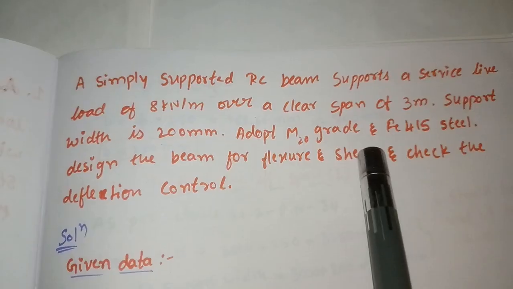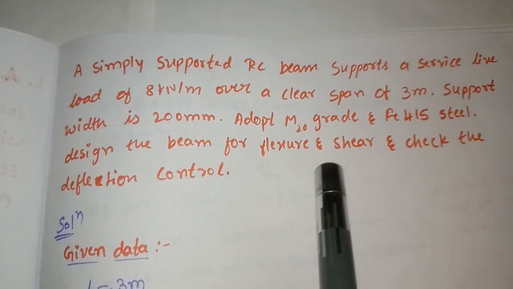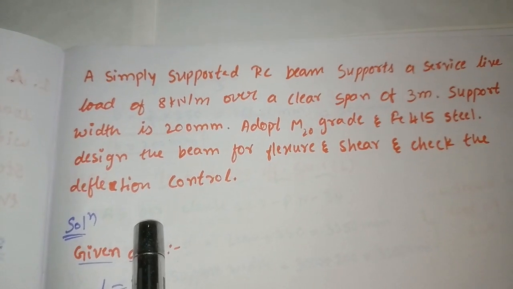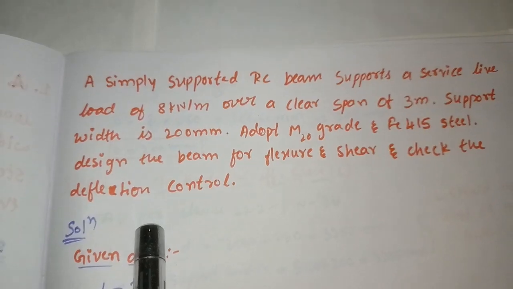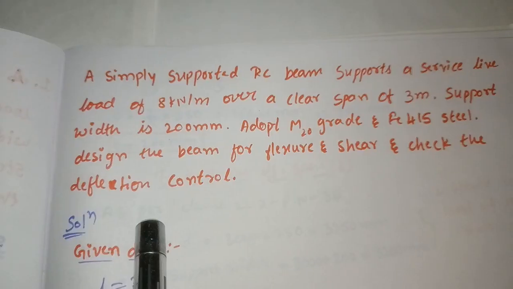Adopt M20 grade concrete and Fe415 steel. Design the beam for flexure and shear. Also check for the deflection control. So what have they said? They have said to design the beam for flexure and shear and also check for the deflection control.